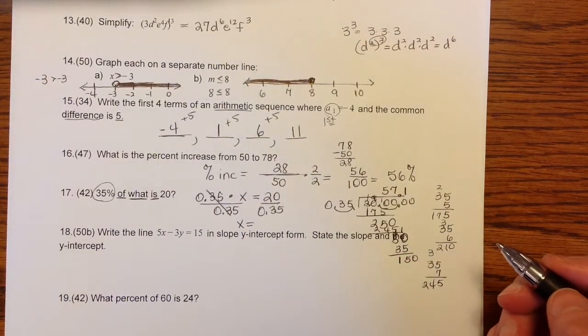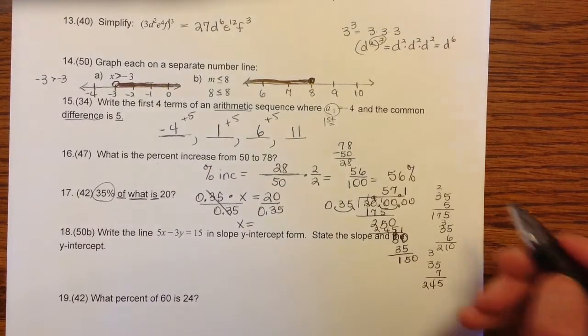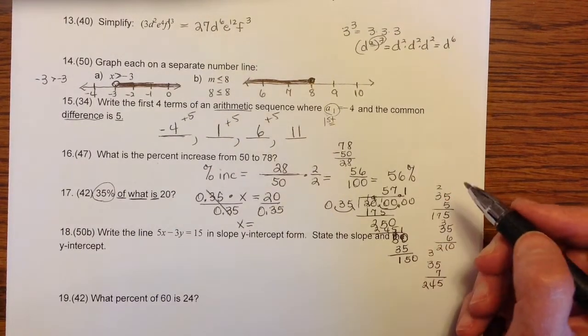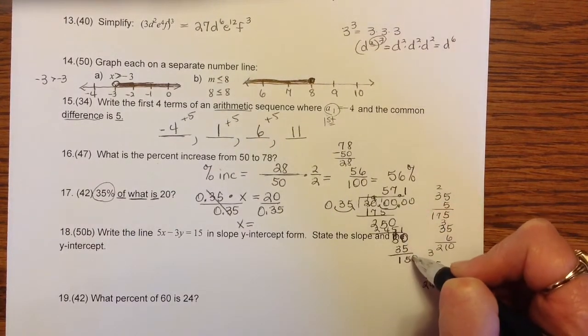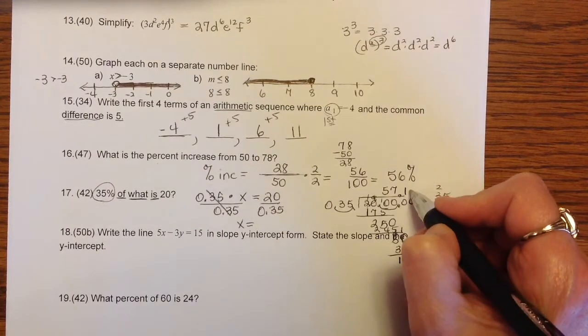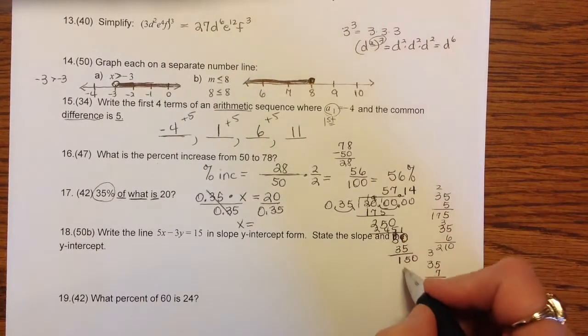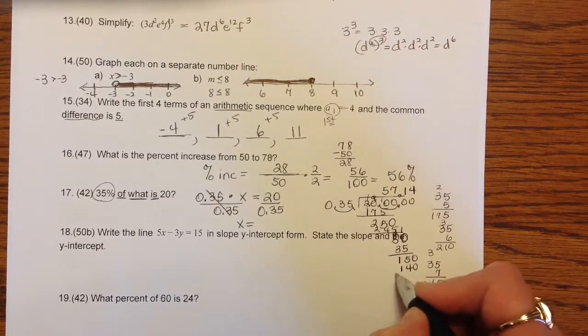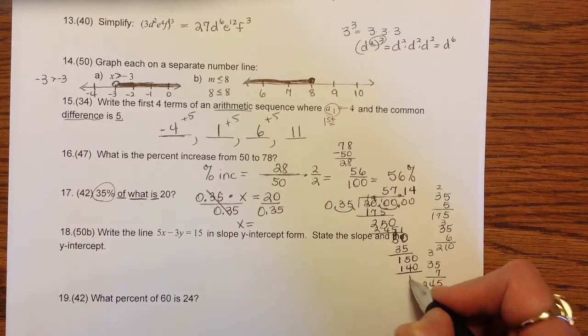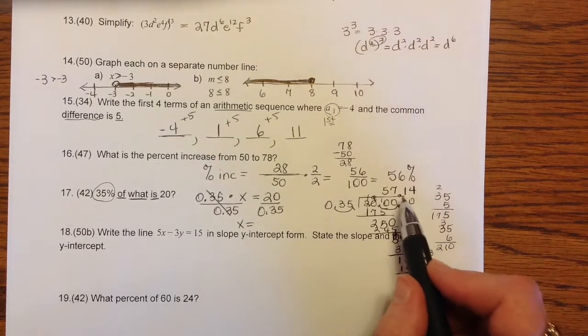And 35 goes into 150. Let's see, it'll go 4 times, which is 140. Subtract, we get 10. It's not going to end. It's going to be repeating.